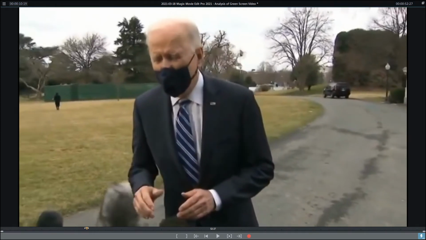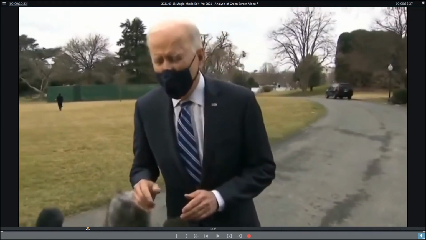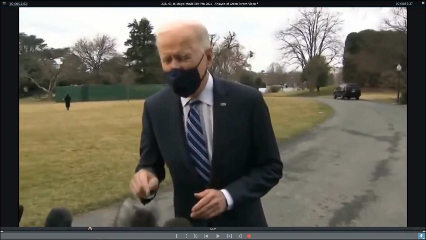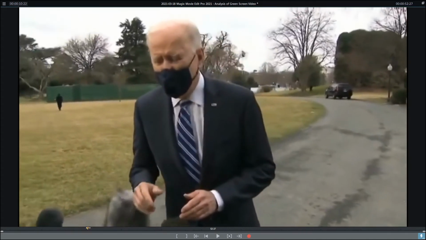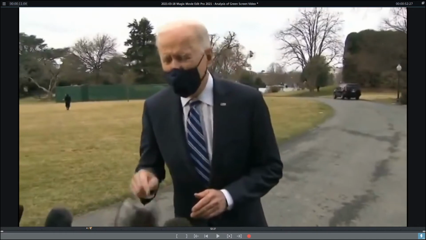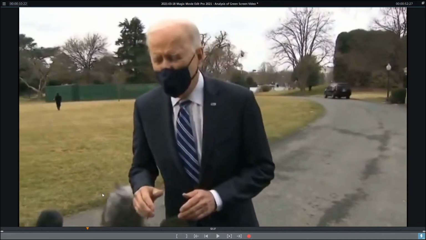Now, as that comes over, it actually goes behind his arm. It should be in front of him, but it goes behind his arm, as you can see there. Now, that kind of breaks the illusion of the green screen. That's a good sign this whole thing is green screened. In other words, everything in the background, including this microphone, is behind the subject.